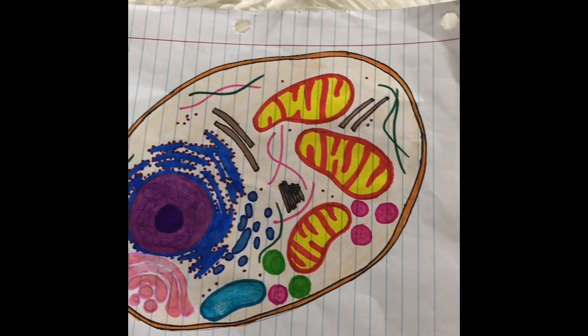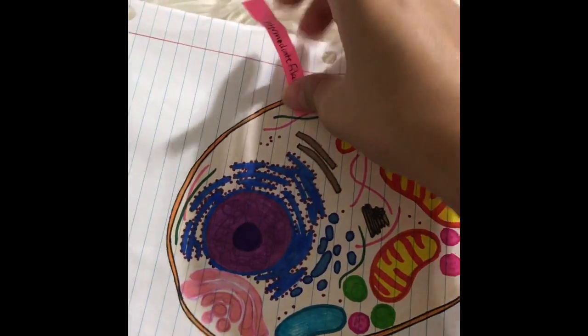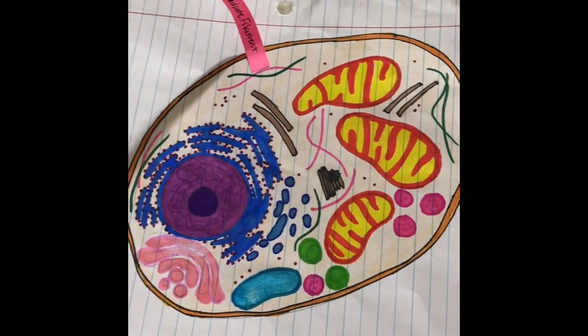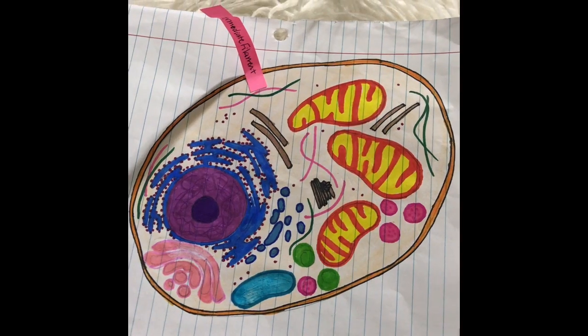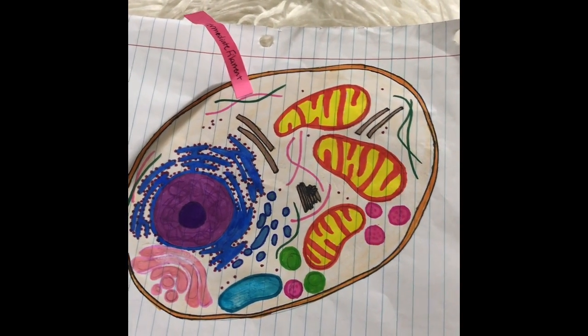Next is the intermediate filament. That's the pink strands. They provide mechanical support for the plasma membrane when in contact with other cells.